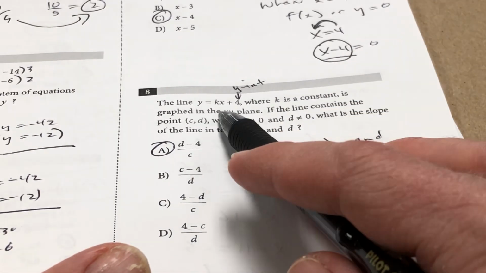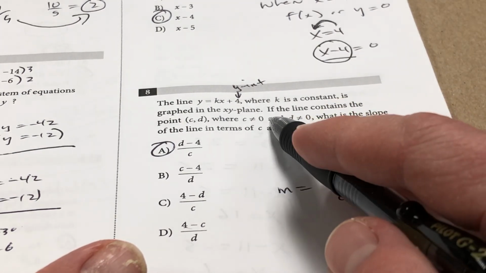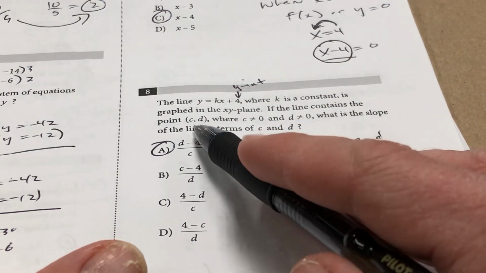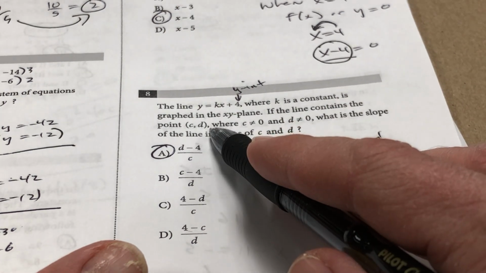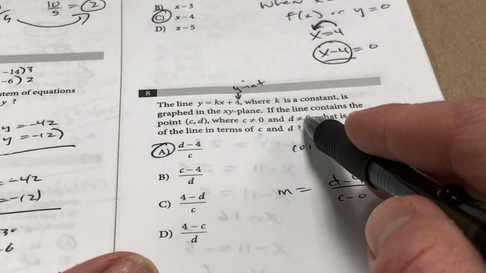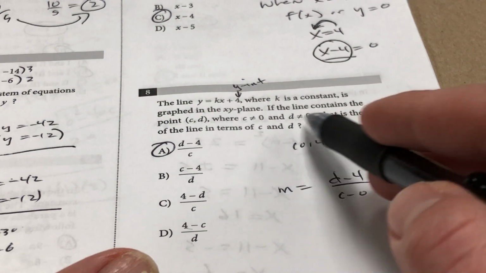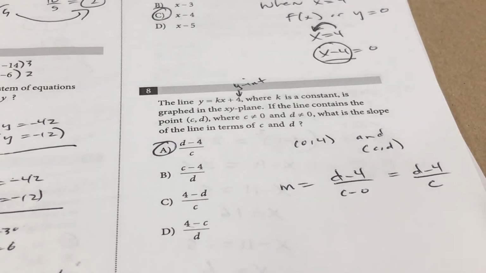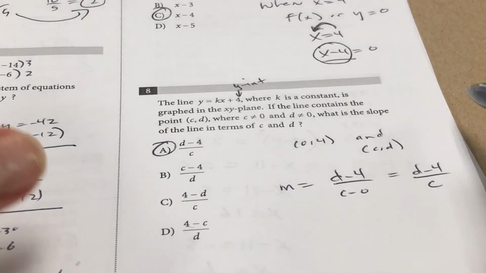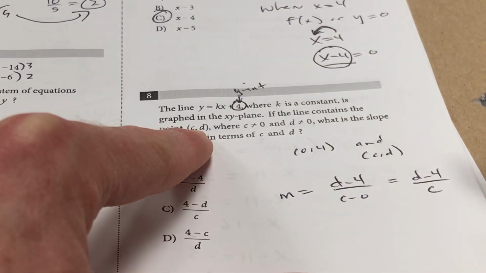All right, 7. So this line where k is a constant is graphed. If the line contains these 2 points, c is x, d is y, and d is not 0, what is the slope of the line in terms of c and d? You're like, goodness, slope, I've only given 2 points. Well, not really. You're given (c, d), and folks, this 4 is the y-intercept.